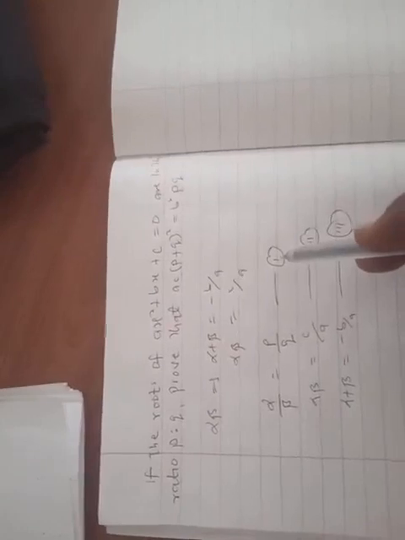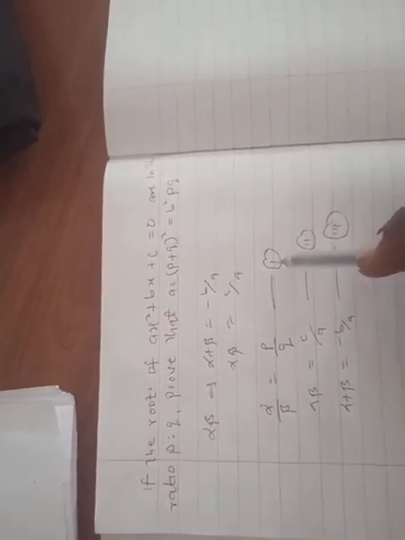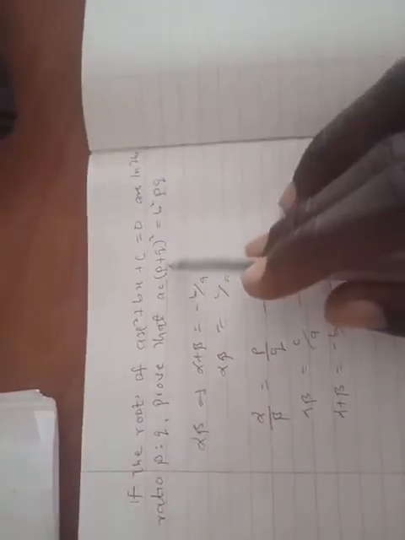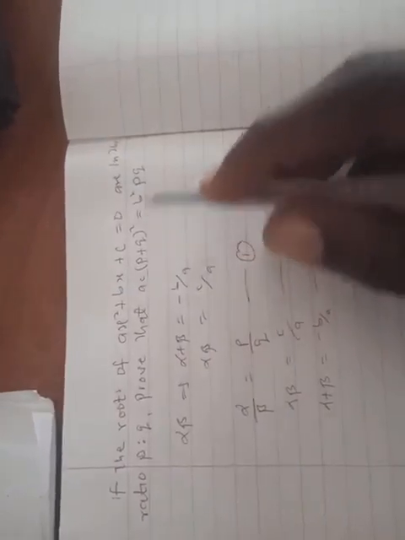So we want to eliminate alpha and beta. We first take equation 1 and relate it with equation 2, and then with equation 3. First, let's take equation 1 and use equation 2 to eliminate alpha and beta, because the left hand side and right hand side of what we want to prove don't have any alpha and beta, so we will eliminate them and prove that ac(p plus q) squared is equal to b squared pq.